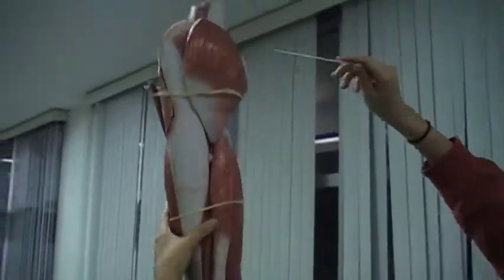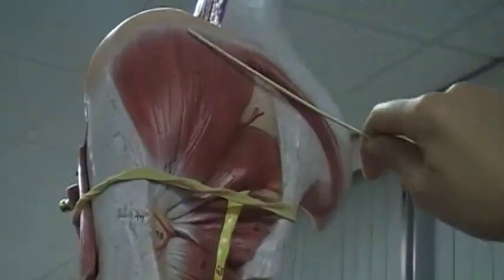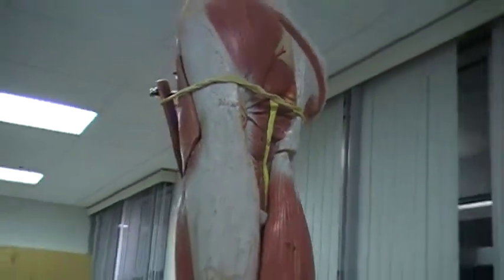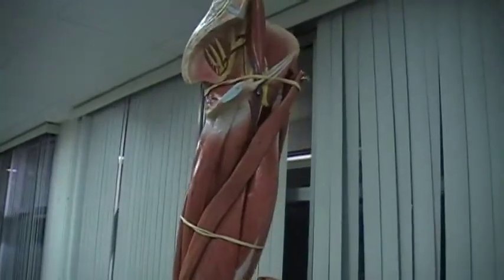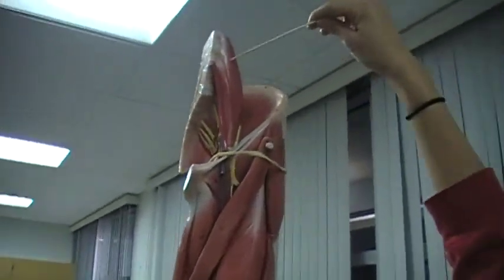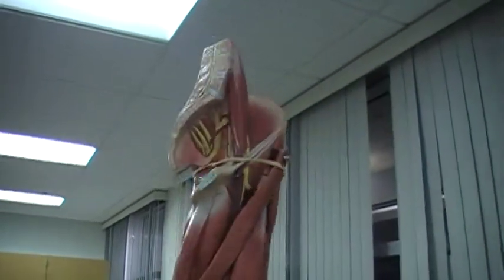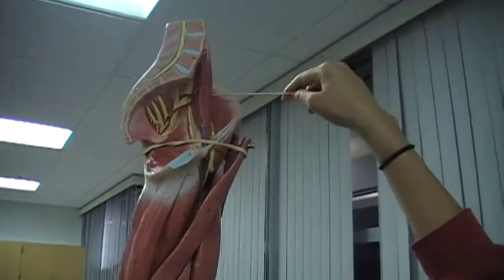We have our gluteus maximus, and underneath that is the gluteus medius. And I think that's it. Psoas major, and what's next to it? Iliacus. I think that covers it.